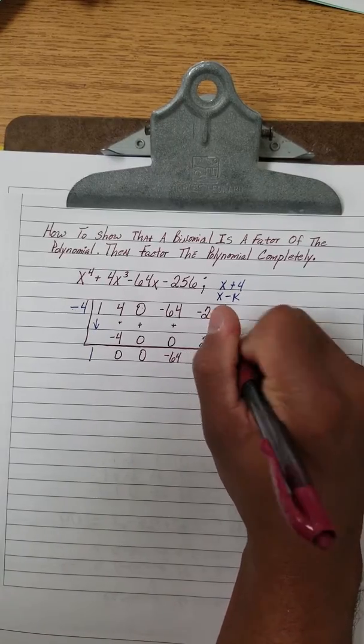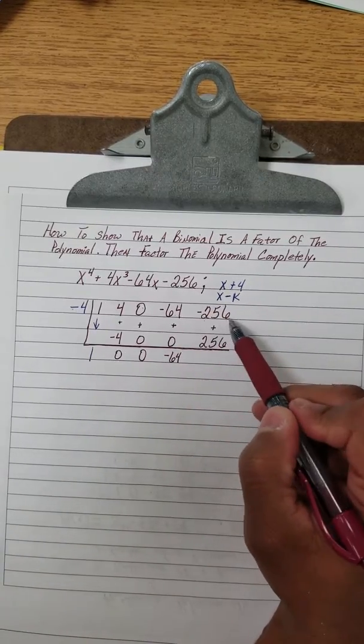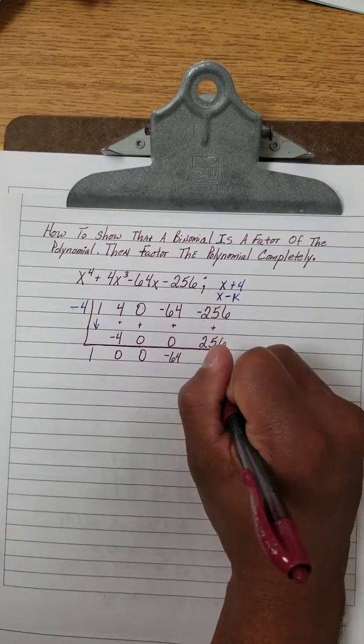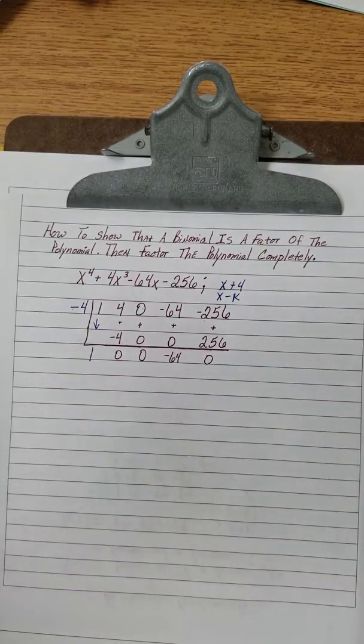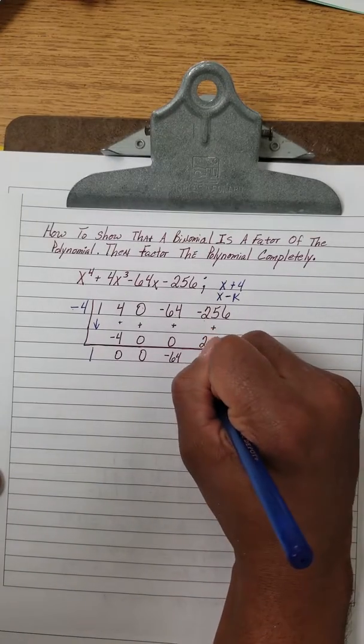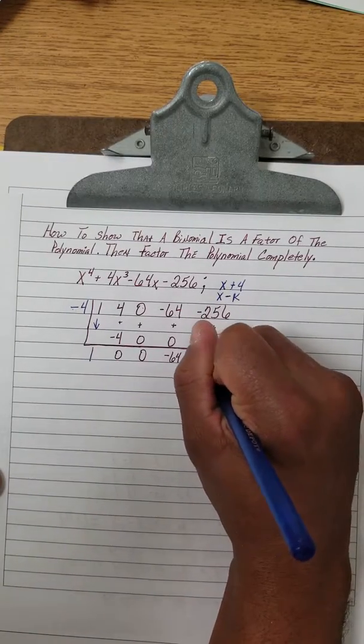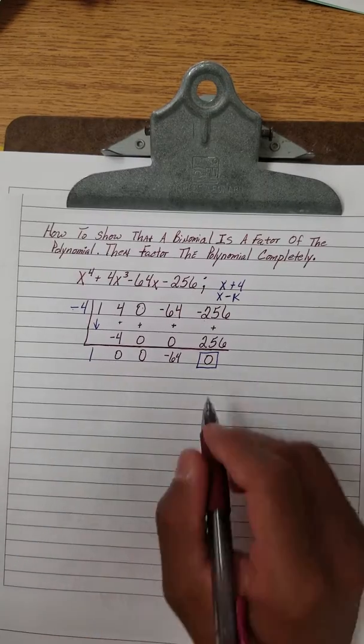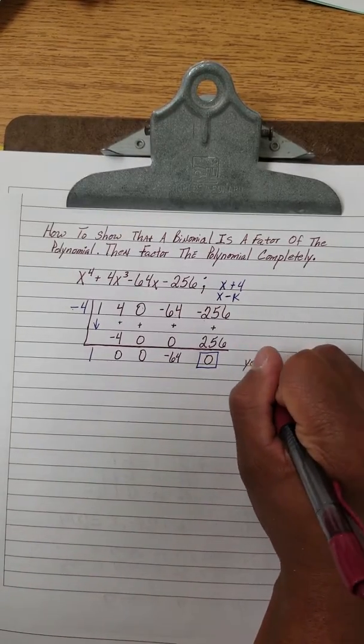We will add negative 256 plus 256, and we would get 0. 0 in this case is my remainder, so because it's my remainder, then we would say yes.